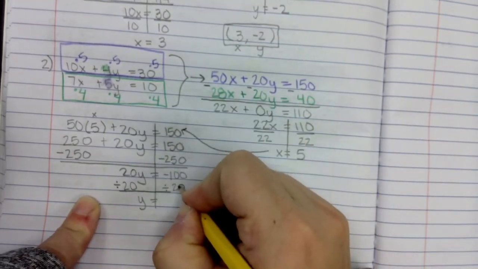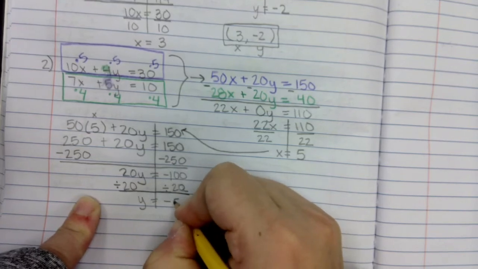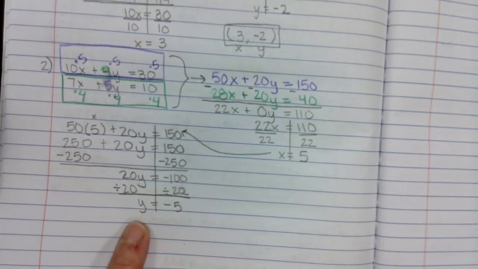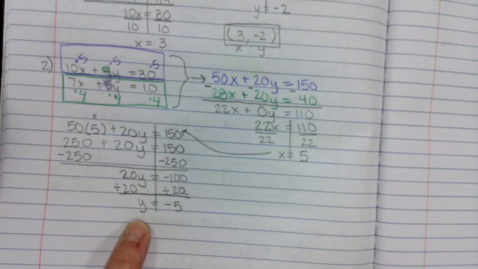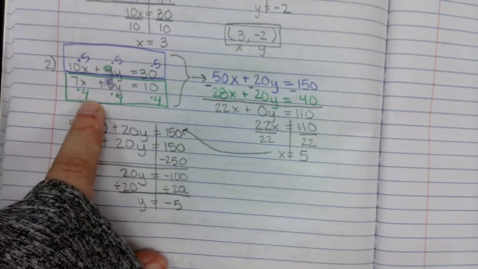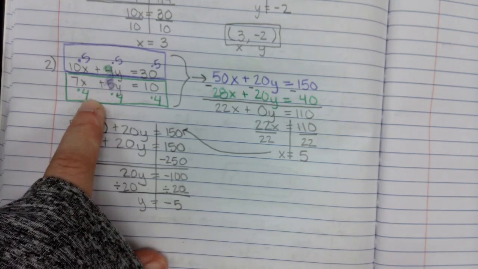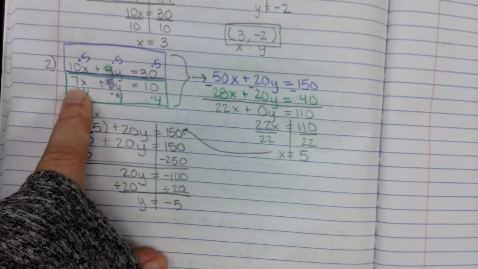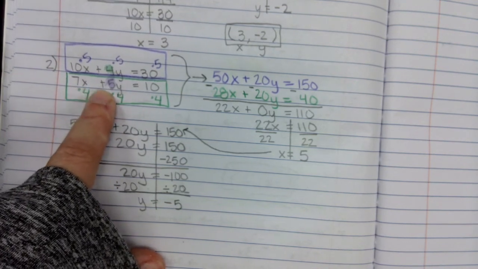You did the 7x and 5y? Okay. Yeah, you did 7 times 5 plus 5y. Did you get negative 5 as your answer? Yeah. Awesome. All right, so for our final answer, we get 5, negative 5.